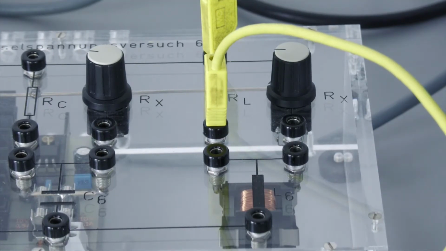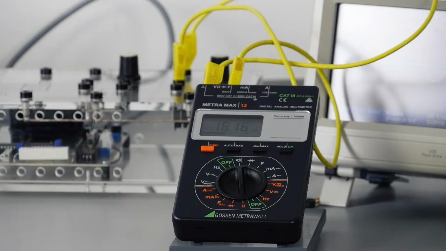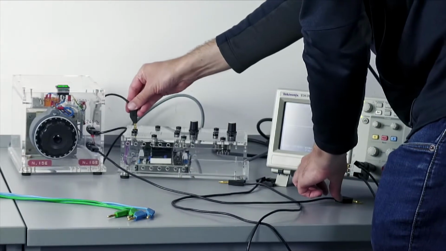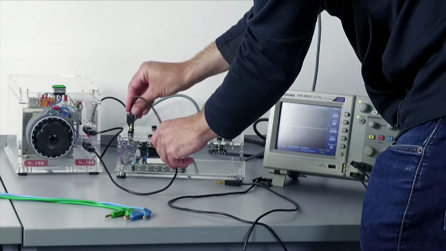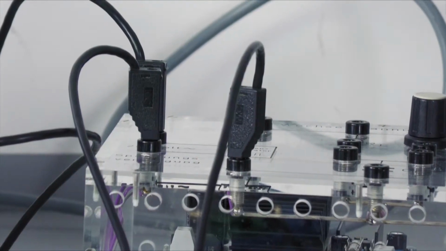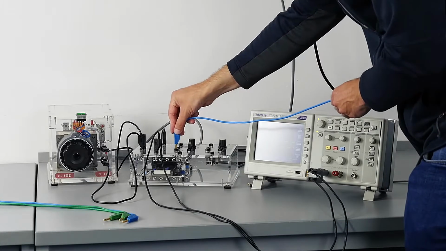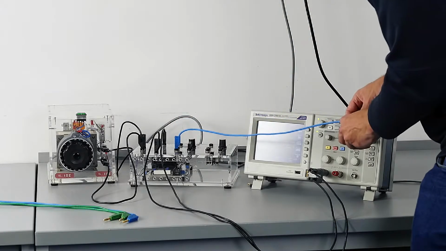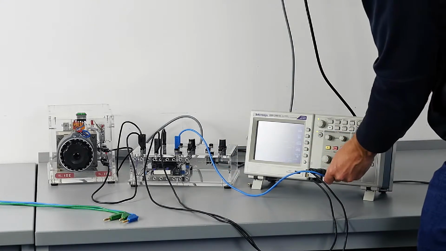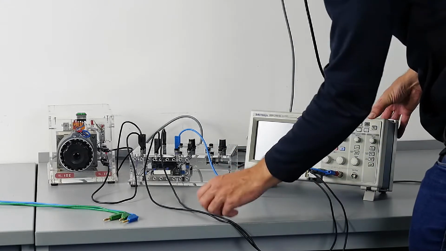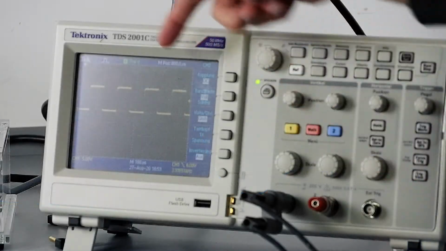Connect the power supply unit to the input of the frequency generator. Make sure that the output voltage of the power supply has an amplitude of 24 volts. Connect the oscilloscope to the output of the frequency generator. The output voltage of the frequency generator is displayed on the screen. Measure the maximum amplitude as well as the oscillation period and the frequency of the output signal.